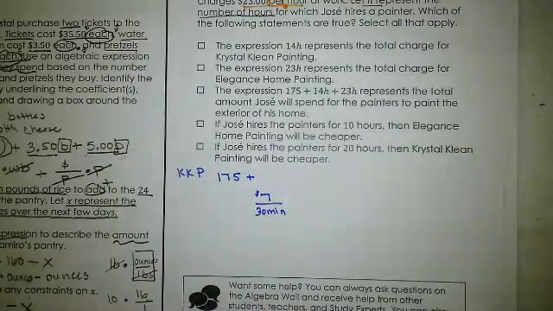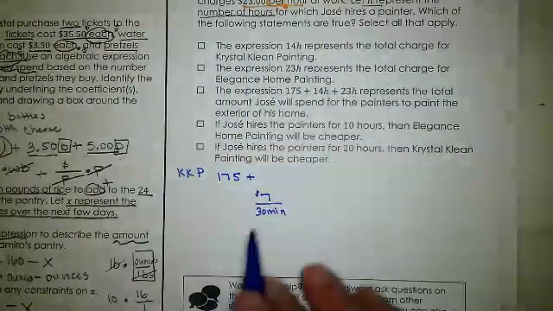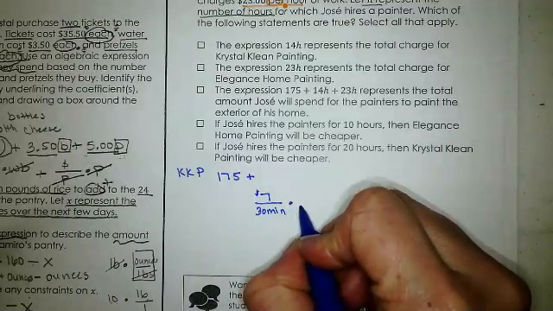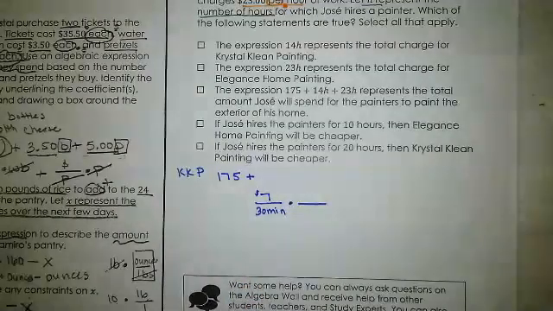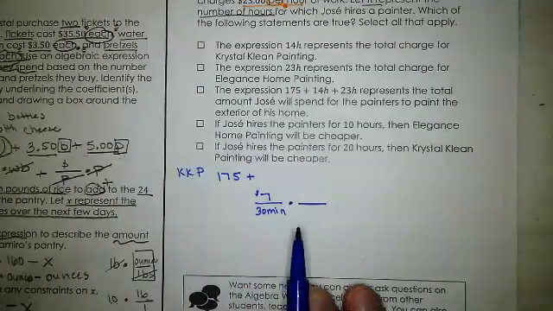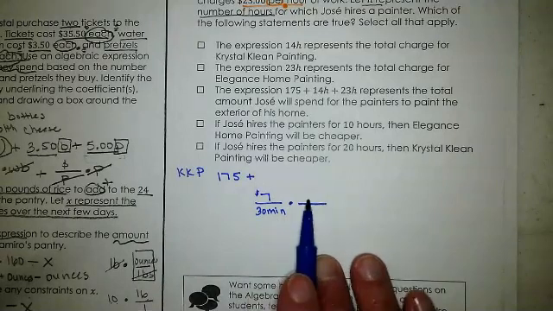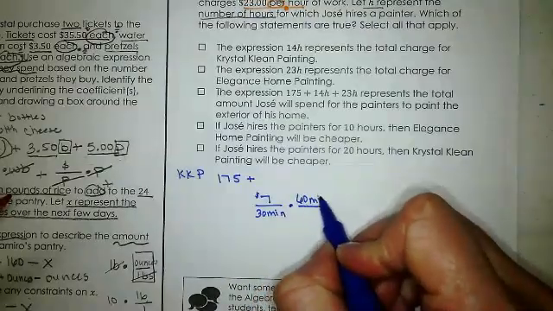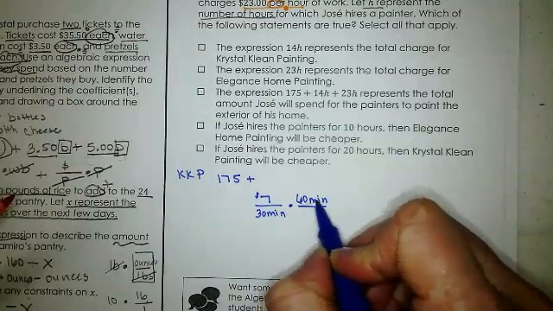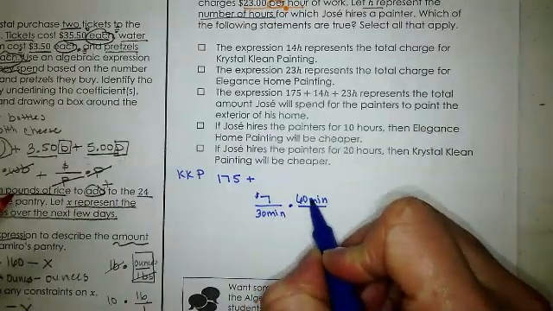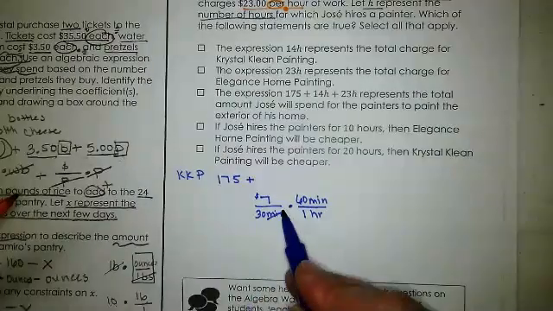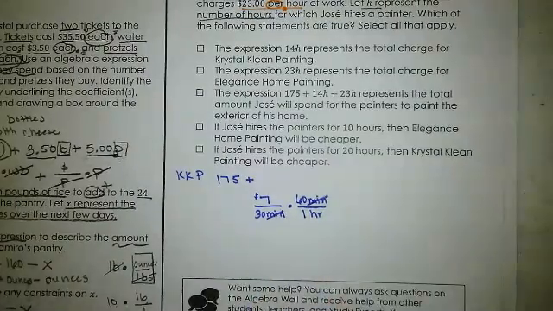And the other company is charging in hours, and H is hours, so we actually need to get our 30 minutes into hours. So we need to do a conversion. I need minutes to cancel because I need it to be in hours. So there are 60 minutes. I've got minutes in the numerator and over here, so they'll cancel in the denominator. 60 minutes is 1 hour. So these two things are equal to each other. That will get rid of my minutes.